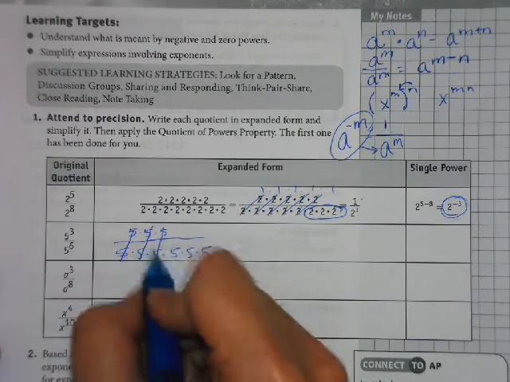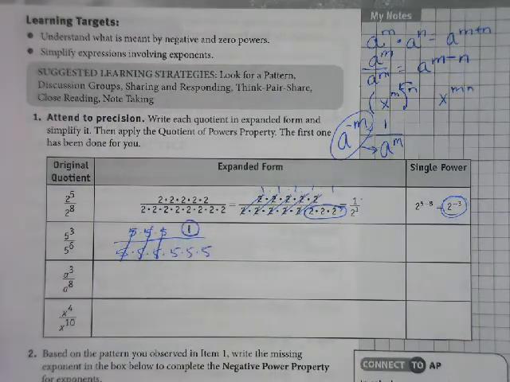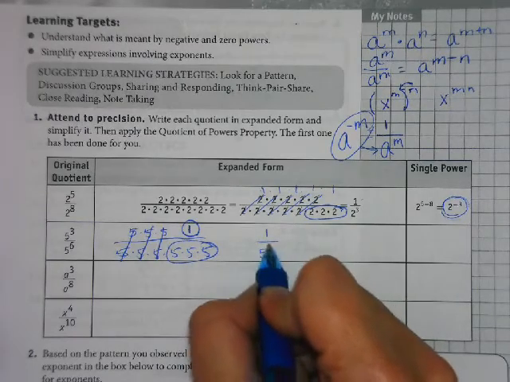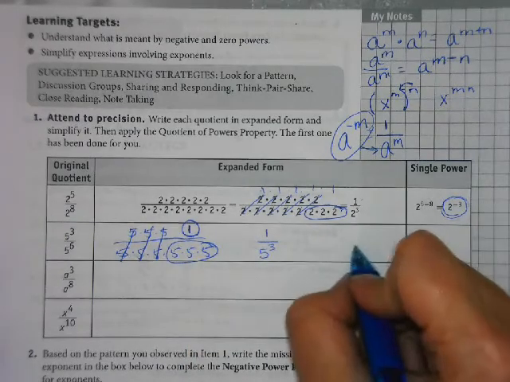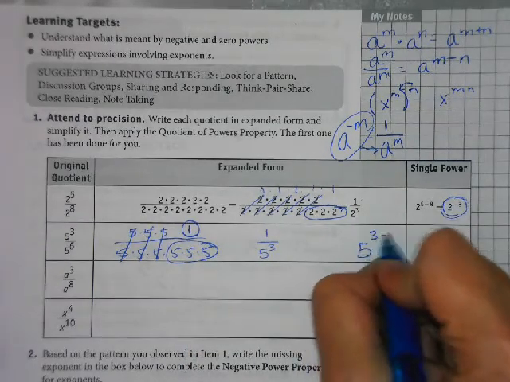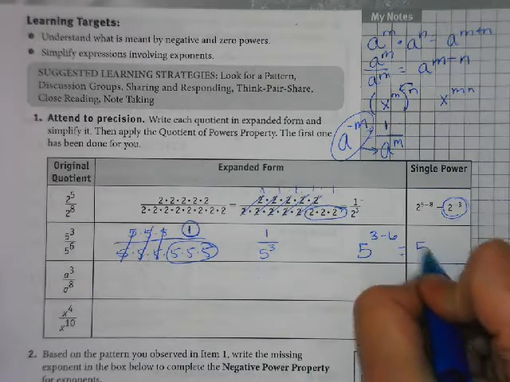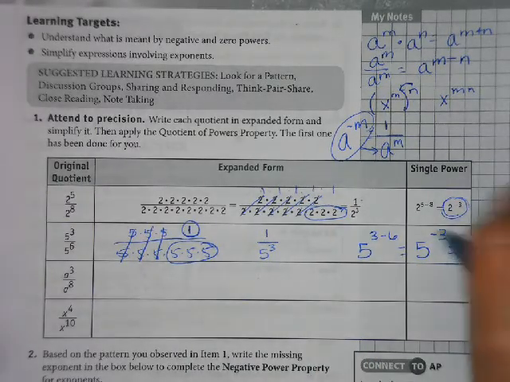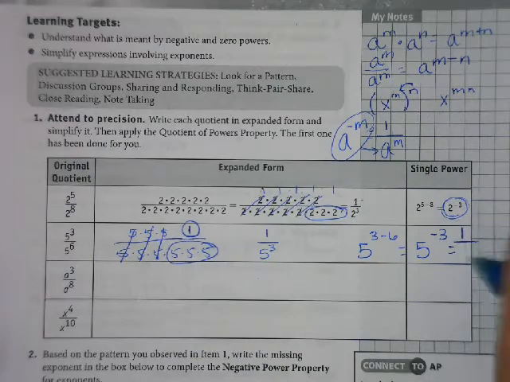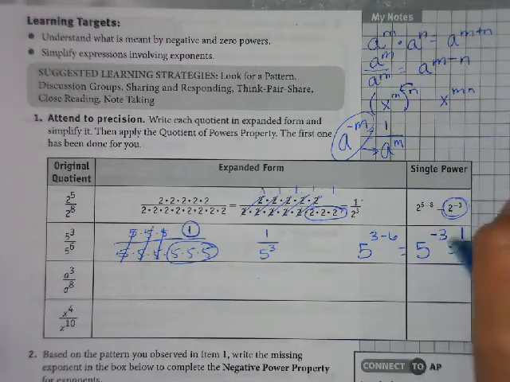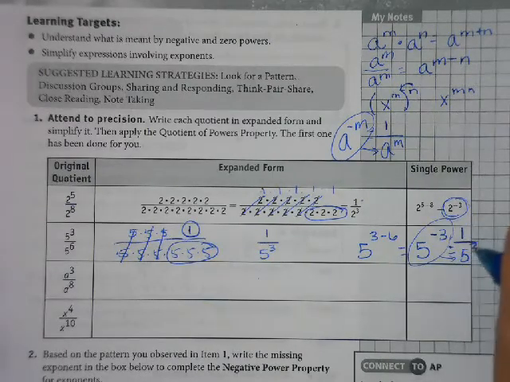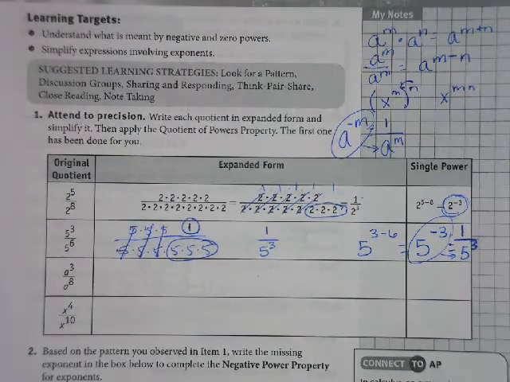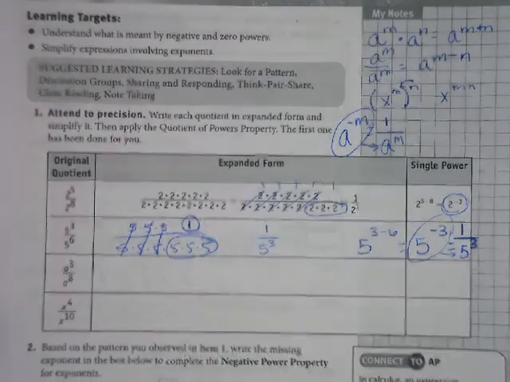And again, this is just going to become a 1 in the numerator, and I have 5 to the 3rd in the denominator. If I use the shortcut 5 to the 3 minus 6, well, I know that 3 minus 6 is a negative 3, which means this is less than 1, so we're going to put a 1 in the numerator, and we're going to write this whole thing in the denominator, and notice that my exponent became positive. We can do the same thing even if they're letters.